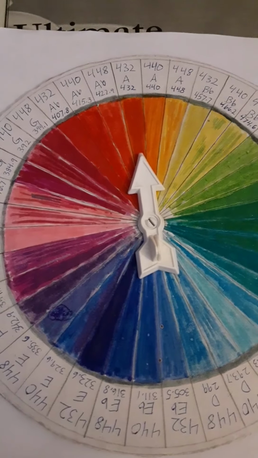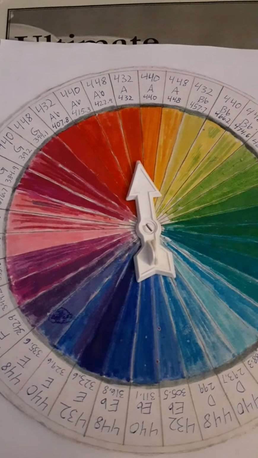So it just so happens that it's an A in 432 hertz, because even though the tuner says that this is in that range of A, it will sound like a flat yellow.